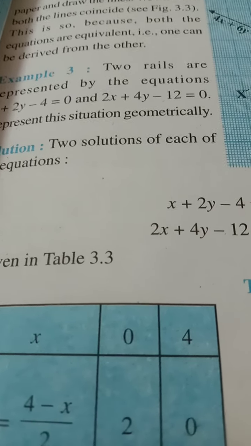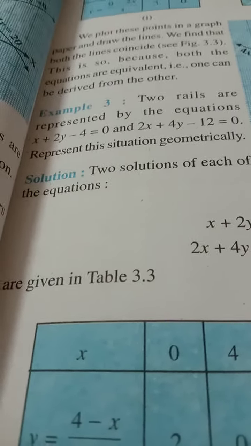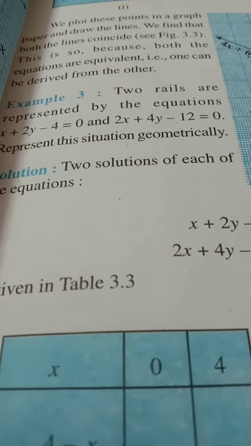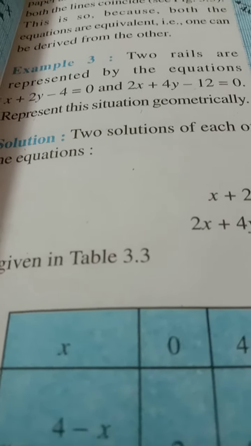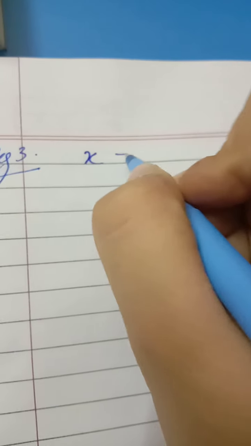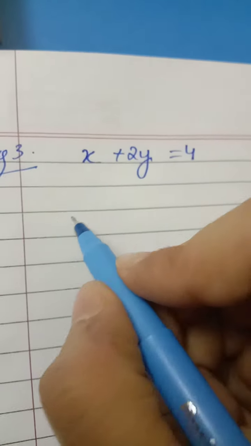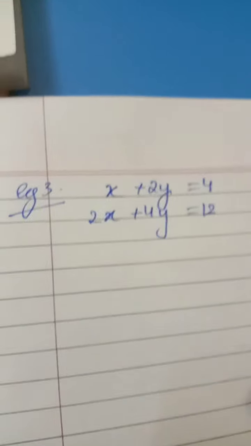We are given these equations in the form of a quadratic equation, right? But we don't want it in the standard form. We'll be finding the solutions in our normal form. We'll be finding it in the linear equation form, not in the standard form of equations. So we will be writing our first equation as x plus 2y is equal to 4 and the second equation as 2x plus 4y is equal to 12.